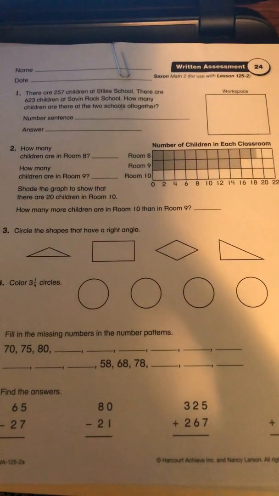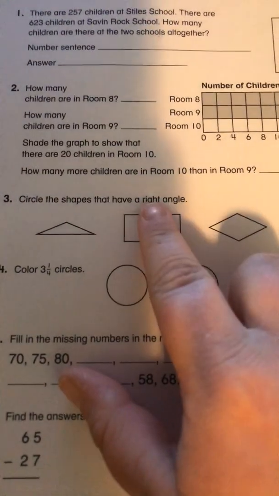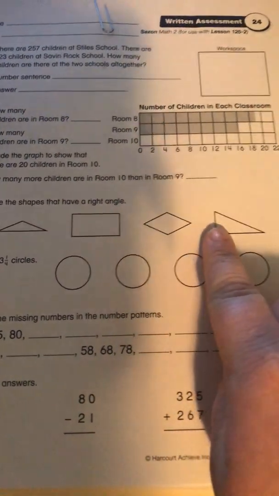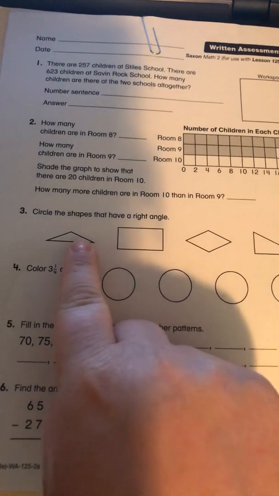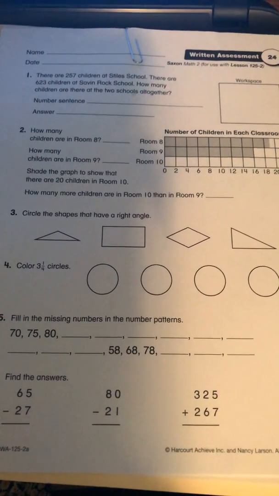If you are still working, pause the video. And when you're done, jump back on and we're going to go to number 3. Number 3. Circle the shapes that have a right angle. Right angle. Remember that 90 degrees. Which shape has that 90-degree right angle? Circle those. Very good. If you're still working, pause and come back.